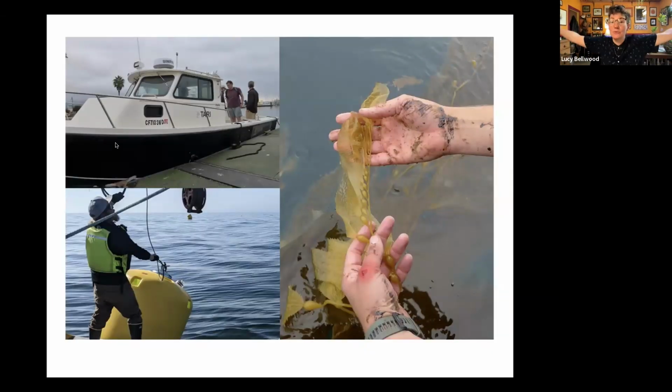So I got to go out on the boat. This was really commonplace for the folks at Ocean Rainforest. They're literally just going out to take readings, take a look at the kelp, see if everything is still in place. They do it every 2 weeks. It's kind of rote and regular for them, but it was very exciting for me to have a day out on the water. It's been a while for me.